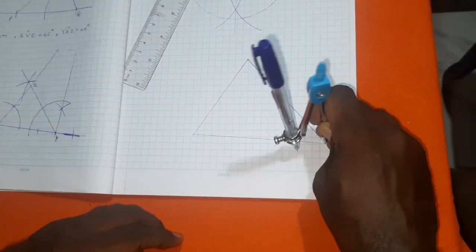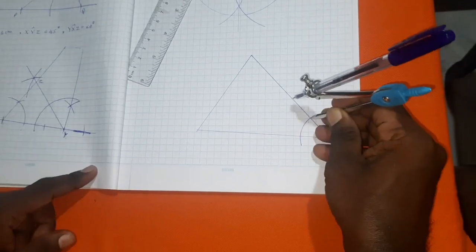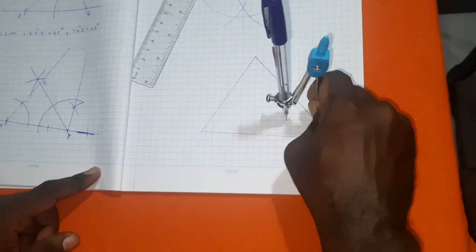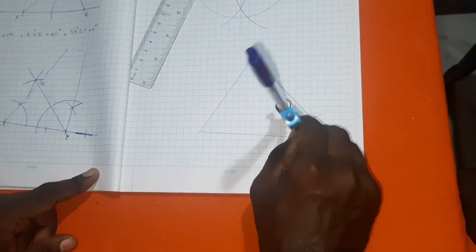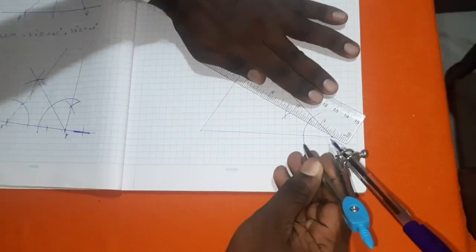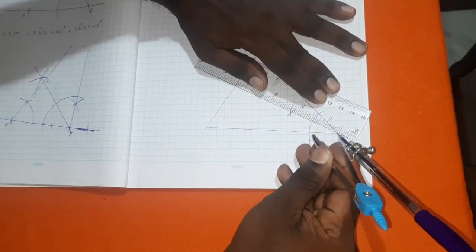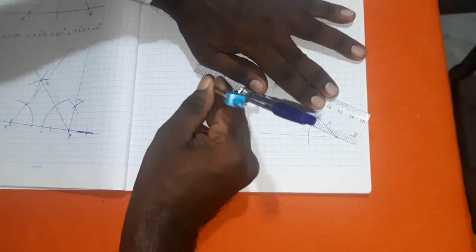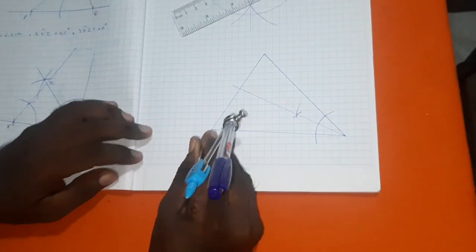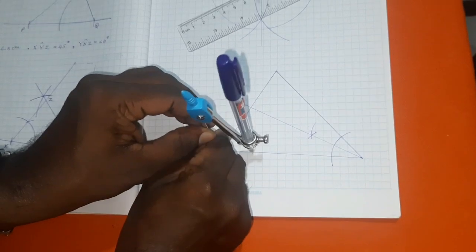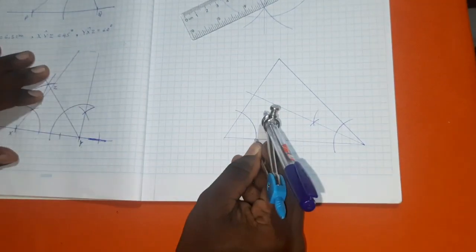Then choose the vertex and draw the angle bisector of it. Choose one angle and construct the angle bisector. Now choose another angle and construct the angle bisector again.